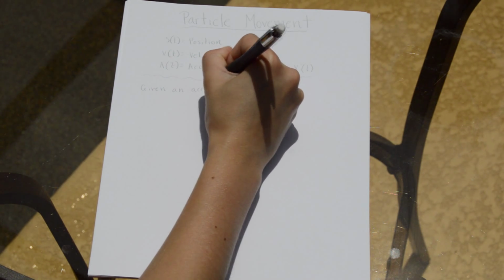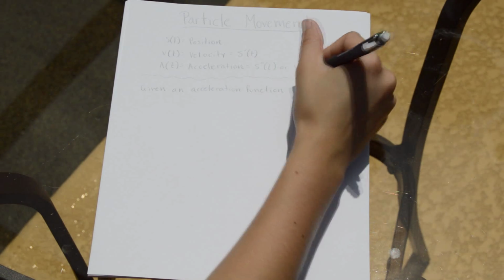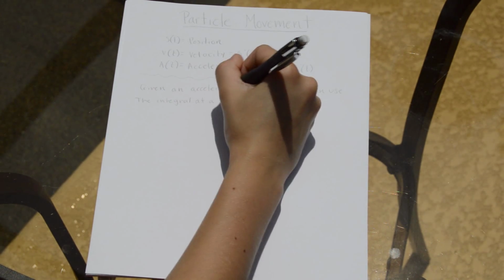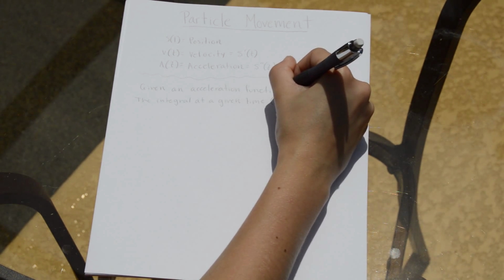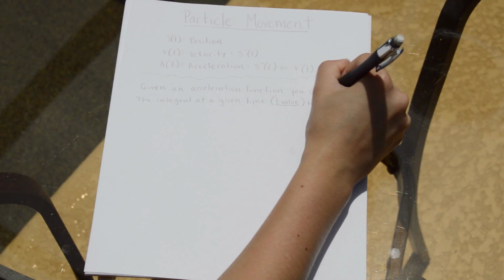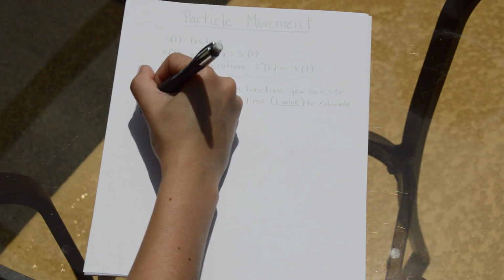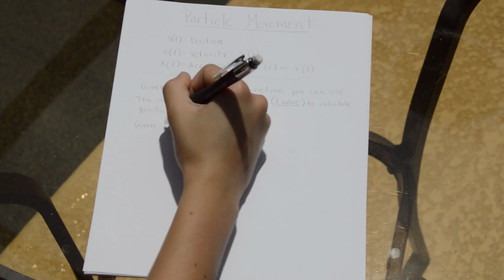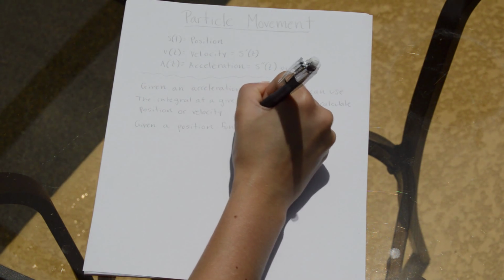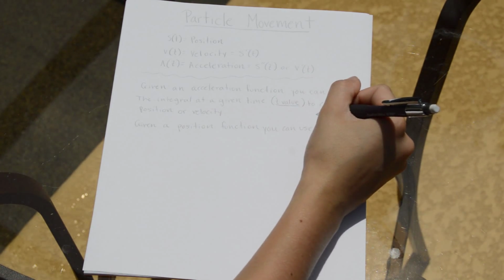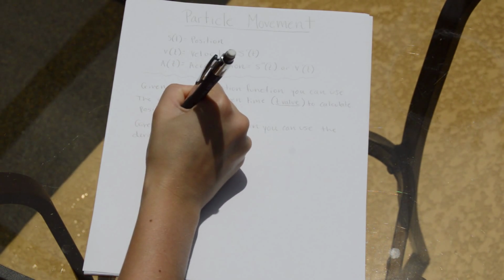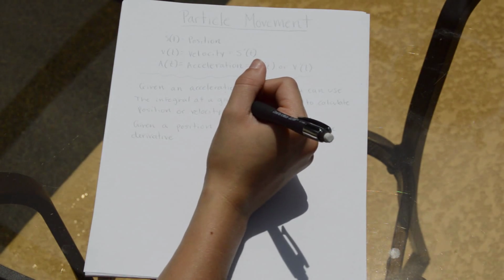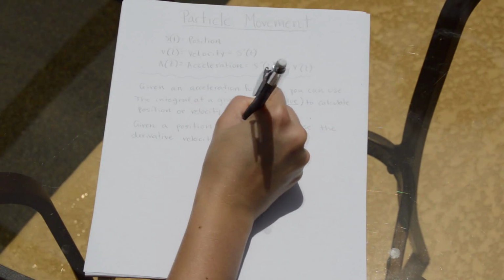Great. Given an acceleration function, you can use the integral at a given time t value to calculate position or velocity. Given a position function, you can use the derivative of velocity and acceleration at a given time, or t value.